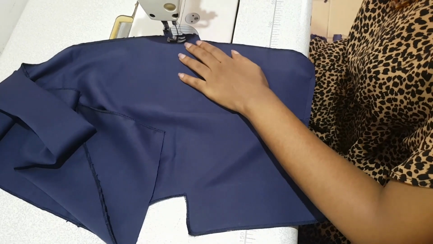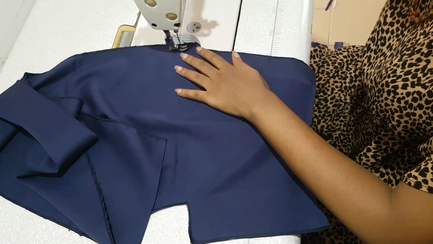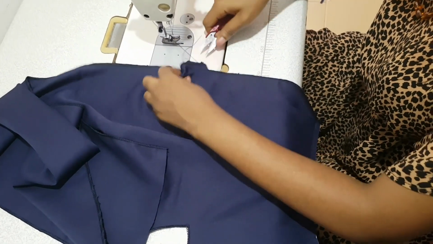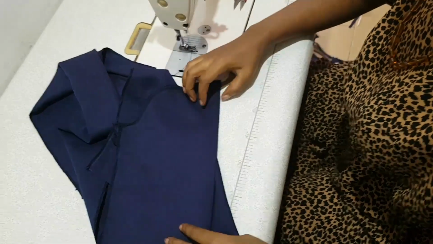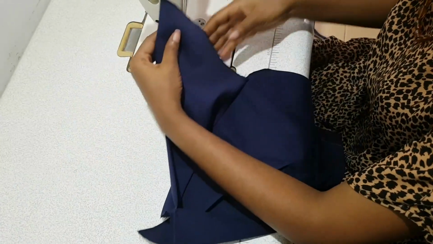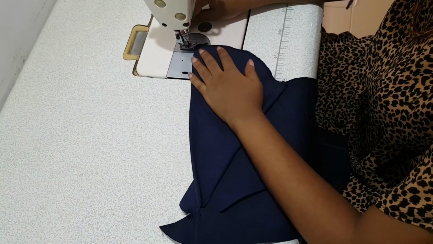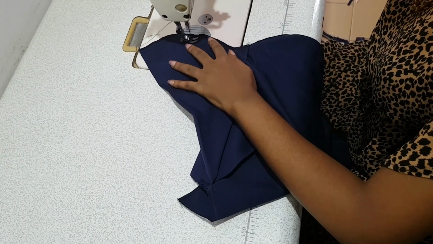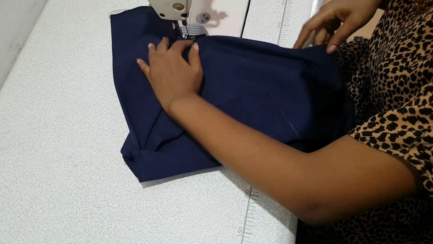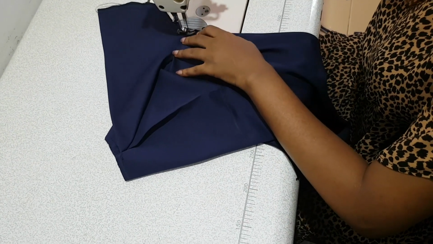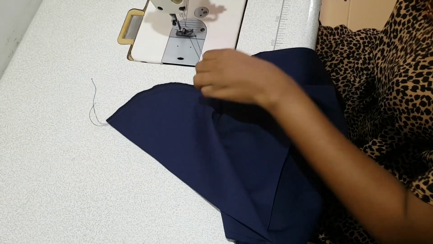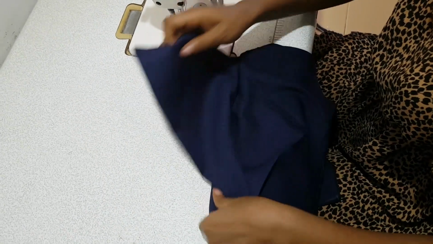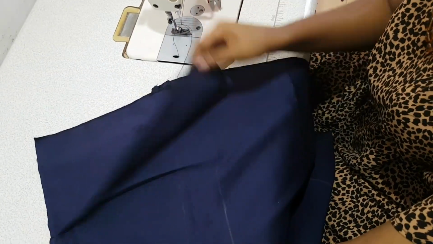Okay, so now for the curve, we just sew along the curve. You need to be very careful when doing this because we want to have a very neat finish at the end of the day. We want our pockets and our trousers to come out as neatly as possible. So we are done with our pockets. As you can see, our pleats and then our pockets all neatly done.